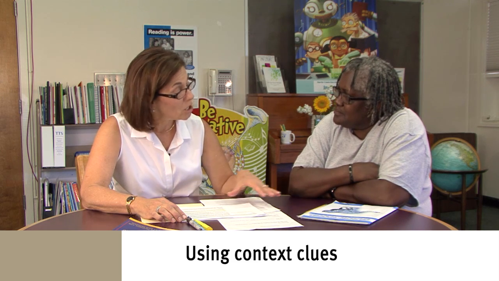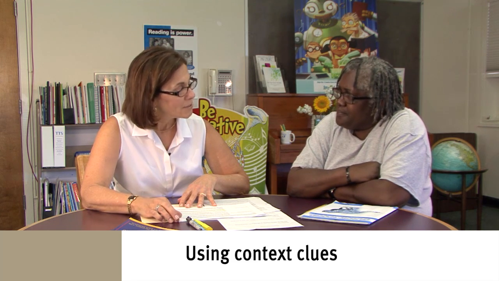Okay, so today we're going to work on a specific vocabulary strategy to help you to learn words that you don't necessarily know already when you're reading along, and this strategy will help you build your vocabulary. Okay, and it's called using context clues. So what is a strategy in your mind? How would you define strategy?